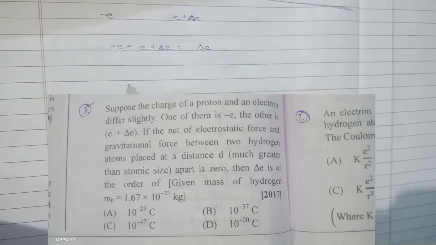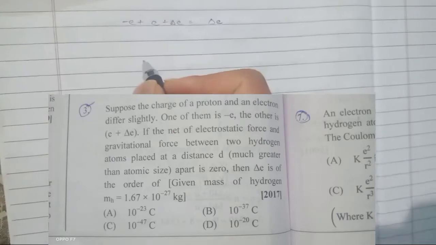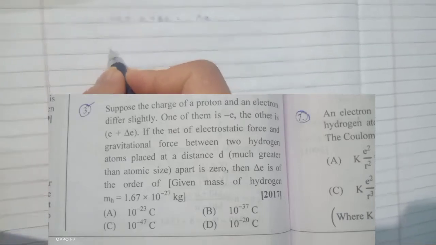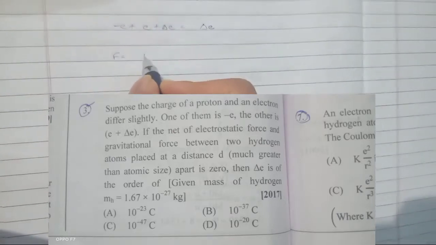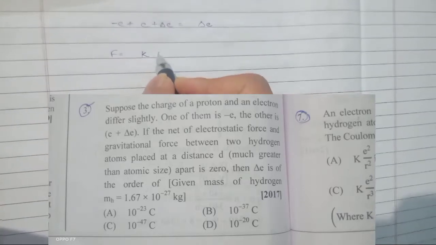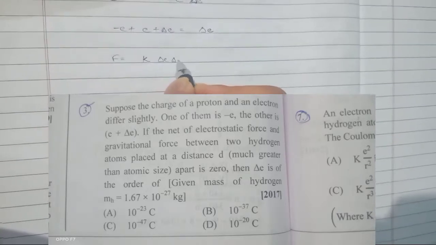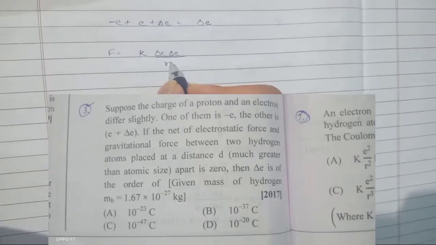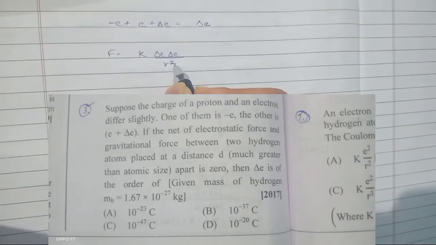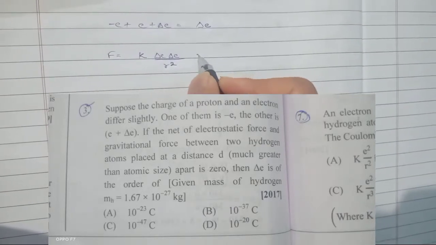Now let's find out the electrostatic force between them. Electrostatic force is equal to K del e by R square. Which one is repulsive?